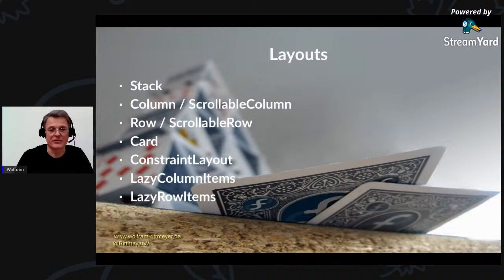We also have constraint layout. I'm really a big fan of constraint layout in XML. I'm not sure if we use constraint layout that much in Jetpack Compose. I think its importance is going down, but there surely will be cases where it's still important that we have it. And lazy column items and lazy row items are actually lists. Column items is for a vertical list and row items for a horizontal list.